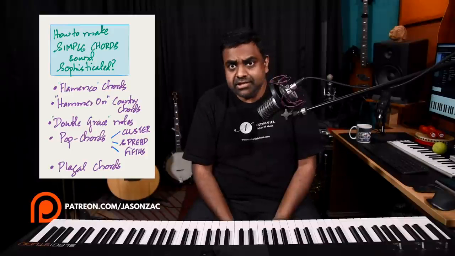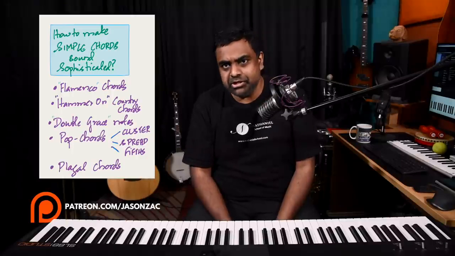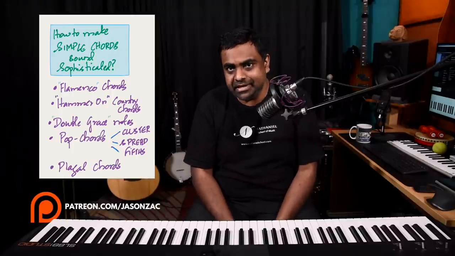And of course you can combine this double grace note approach with the hammer approach, with the flamenco approach, which we've learned so far. So that's your third way to embellish a simple major or a minor chord. Start with triads, and then you can even move to the other more complicated chords, right? So let's move on to the next way to embellish our triads.